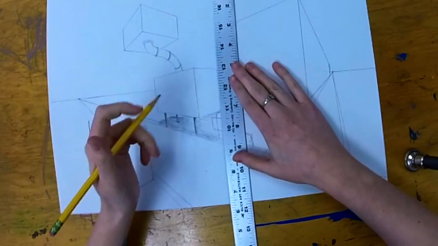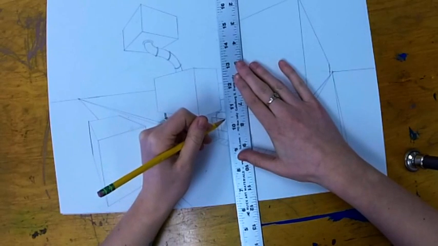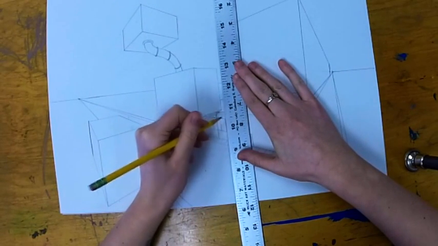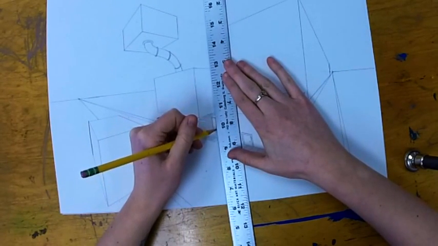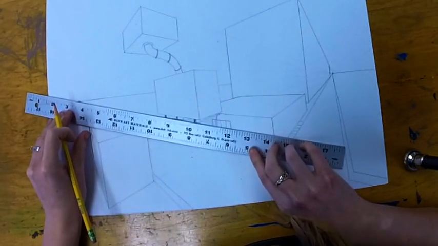If I wanted to make kind of panes in my window, those would also be parallel. And then whatever goes the other direction would be a converging line.